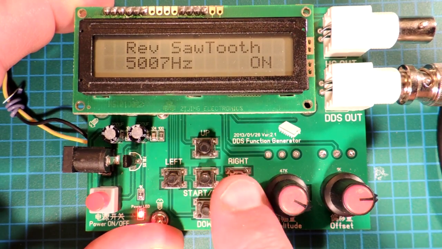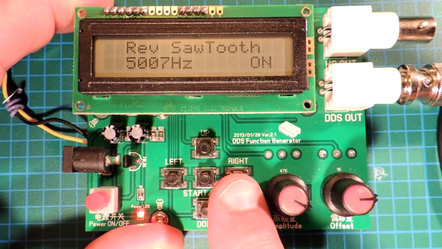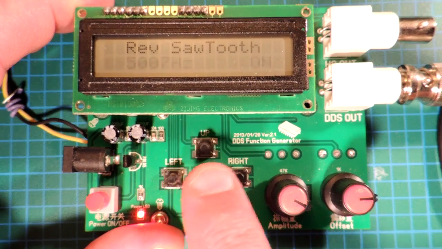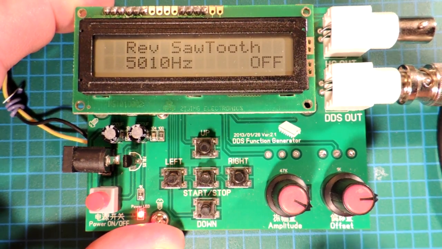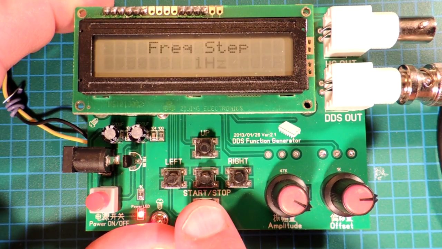And then once it's running, because it's a little tiny microprocessor thrashing away, you can't adjust the frequency. You have to stop it again, change the frequency, and then start running again. Very, very clunky interface.